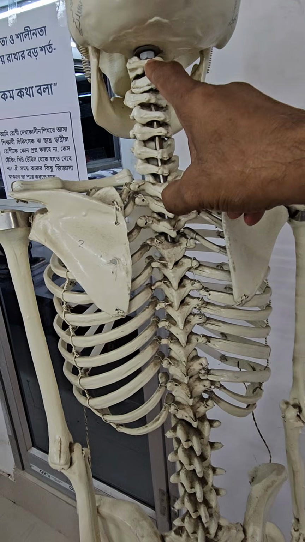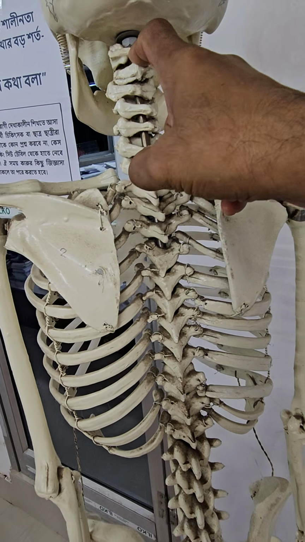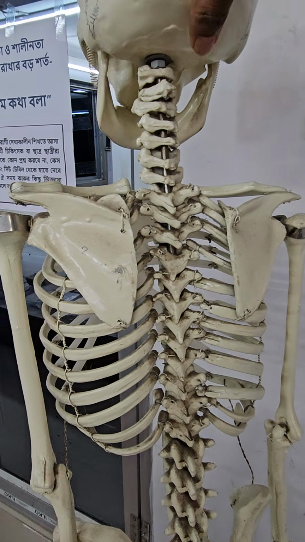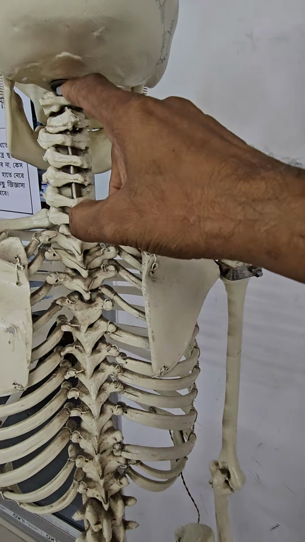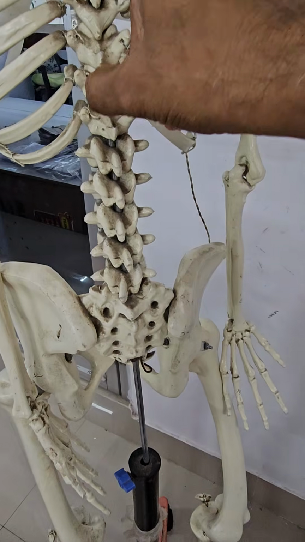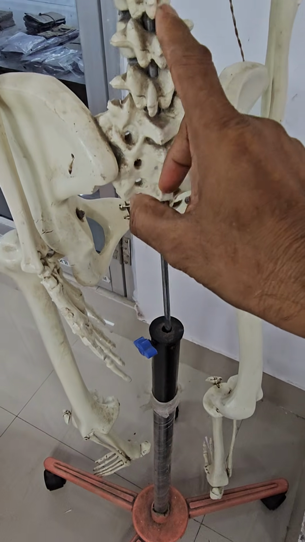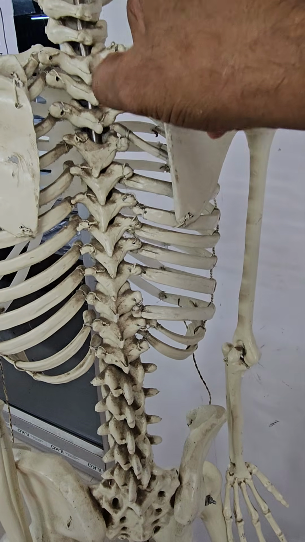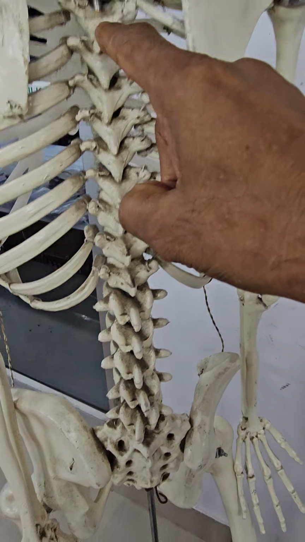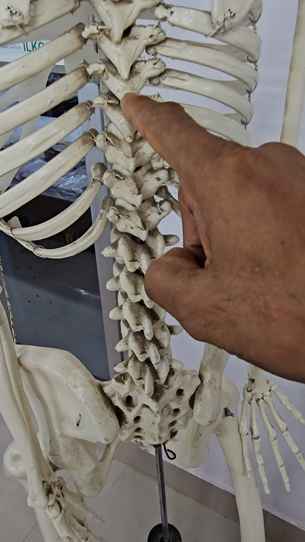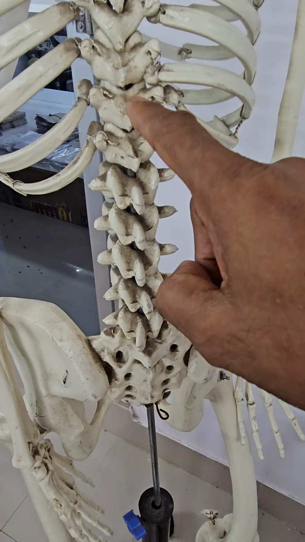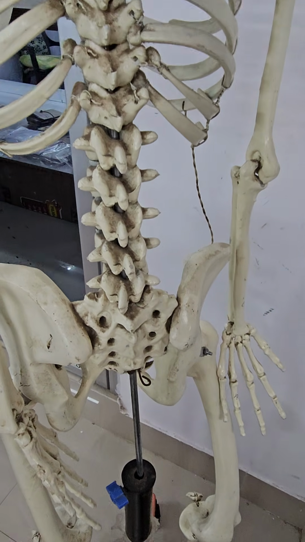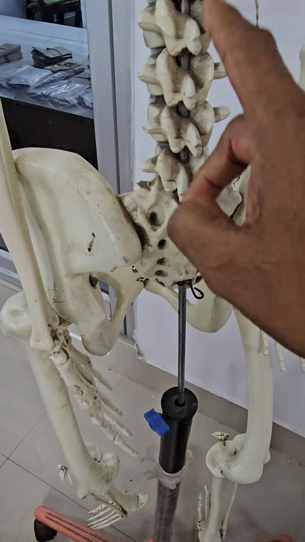In medical terms, in anatomy, physiology, surgery, pathology, right from the occiput up to the sacrum, the whole vertebral column is known as a spine. And this process is known as the spinous process. The triangular end of every bone is known as the spine, and totally known as the spinous process.